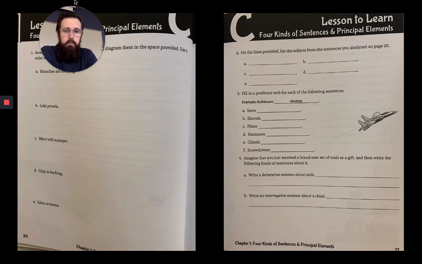And in question number 4, imagine that you're receiving a brand new set of tools as a gift, and then write the following kinds of sentences about it. Write a declarative sentence about tools. So in your declarative sentence, your subject should be tools. And B asks, write an interrogative sentence about a chisel. So your subject should be chisel, and it needs to be an interrogative sentence, which means the punctuation should be a question mark.